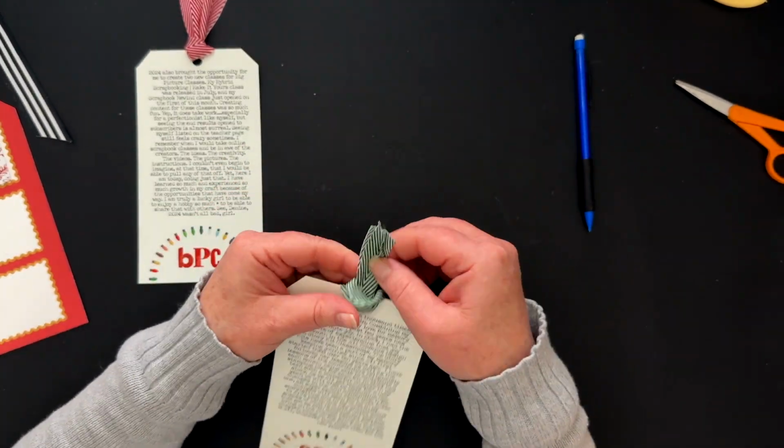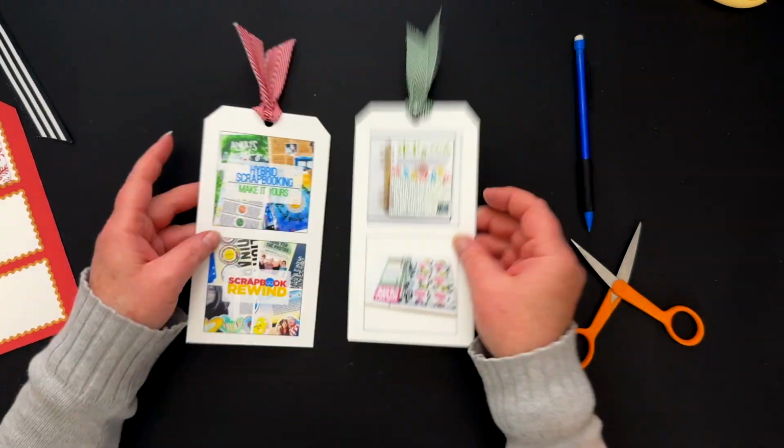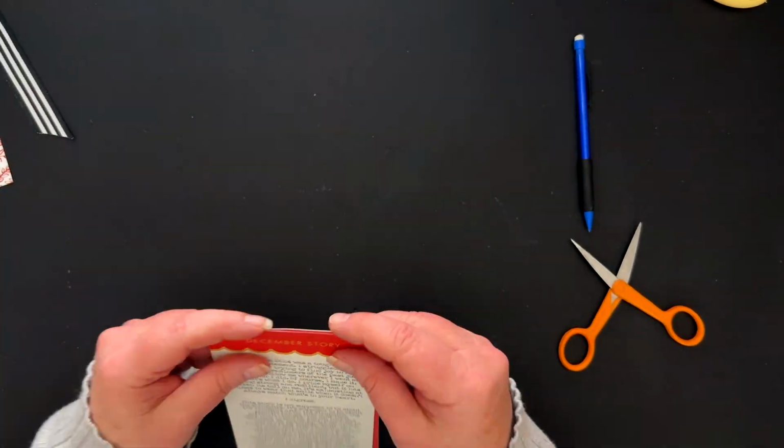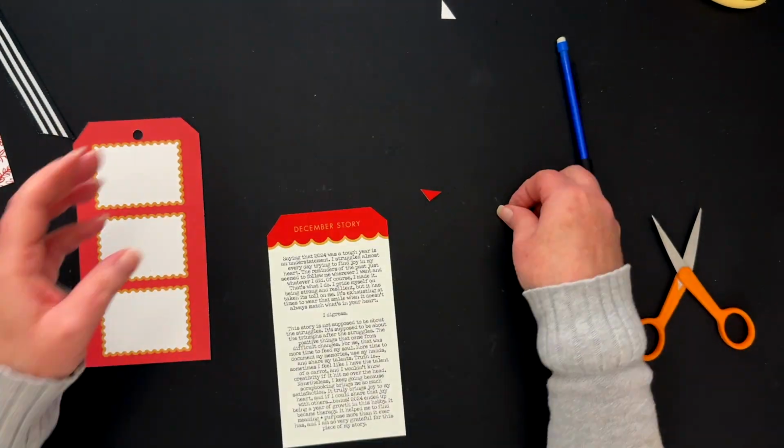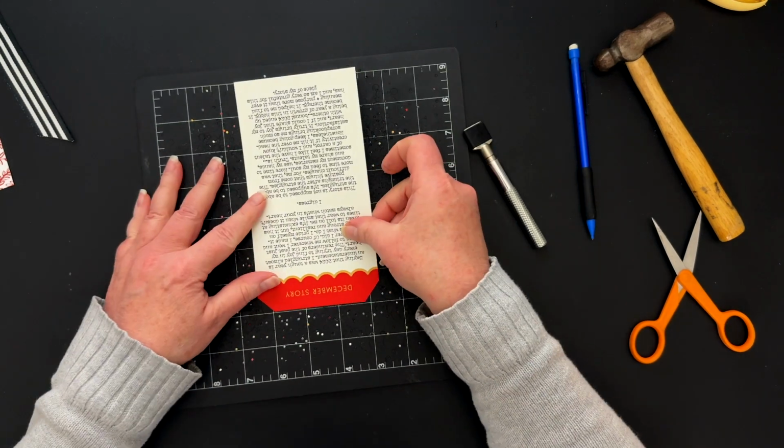I pulled the ribbon off of the original one that I did for the mock-up, and then I added a green one to this one. So that is that. This one is going to be single-sided. And I don't know, it doesn't have to be double-sided.